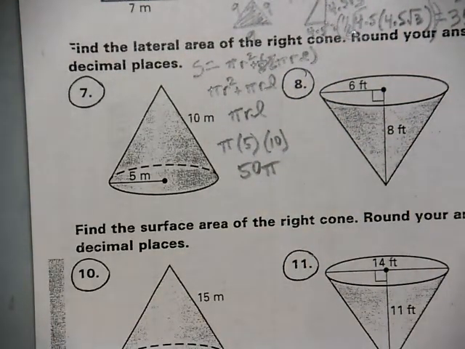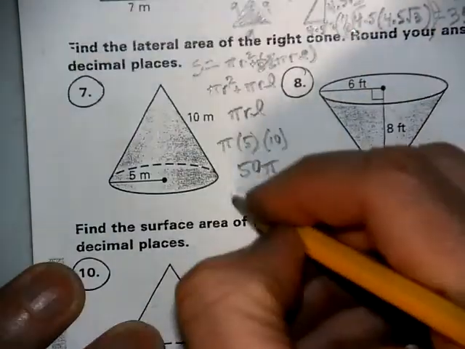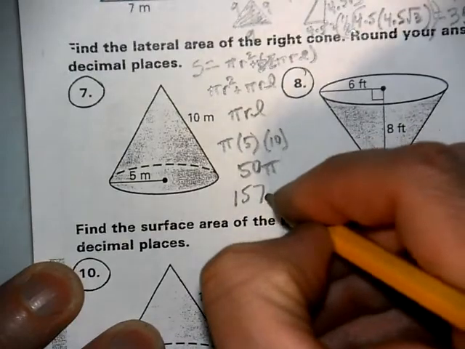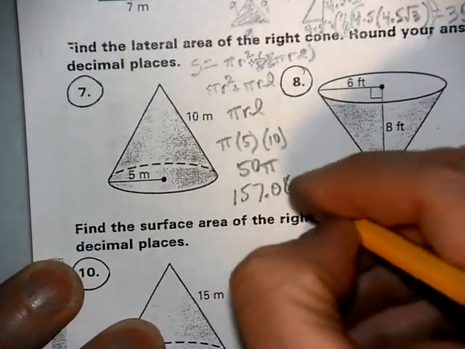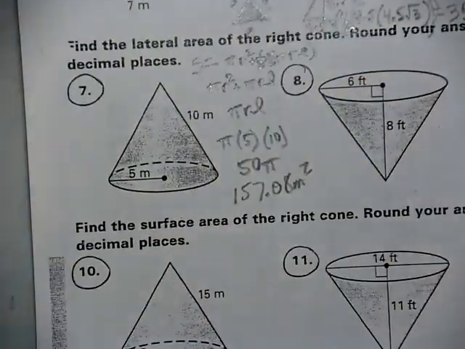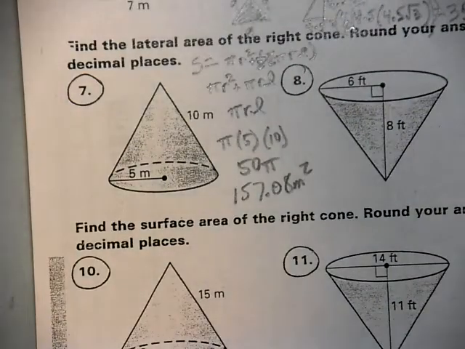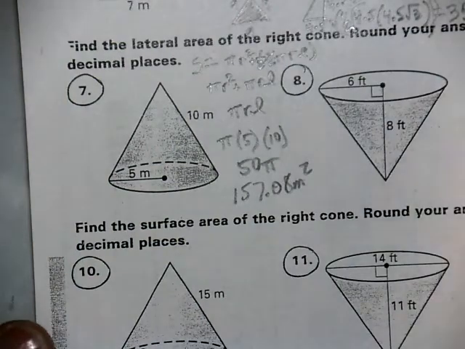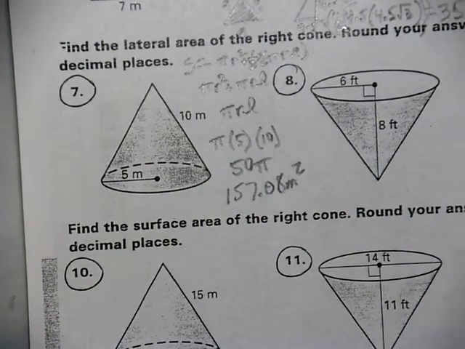If we have 50 pi, that's 50 times 3.14. Well, we're going to use the pi button. We get 157.08 meters squared. That's the area of the side, not including the base.